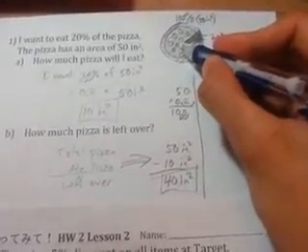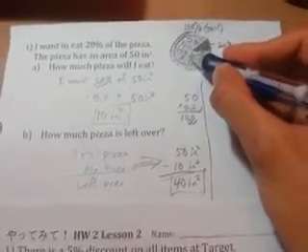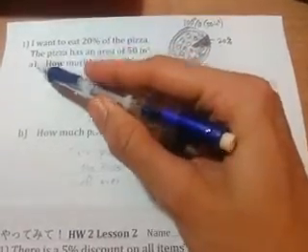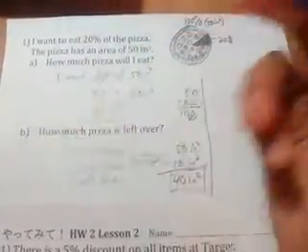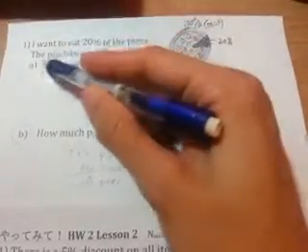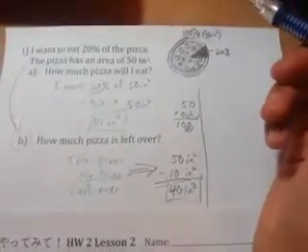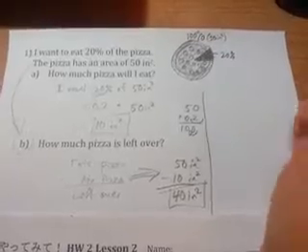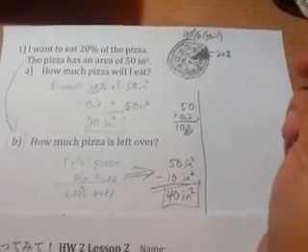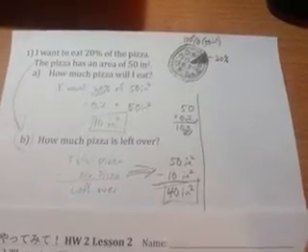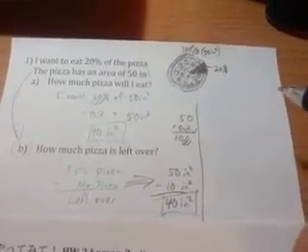Okay, well, what if instead the problem didn't ask you part A, but it directly asked you part B? So say I ate 20% of the pizza, and then it asked me, how much do I have left? Well, that's not too bad actually. We could do it in one shot, in one equation. And that's the point of this lesson. We're going to write equations from now on to solve these percent problems.